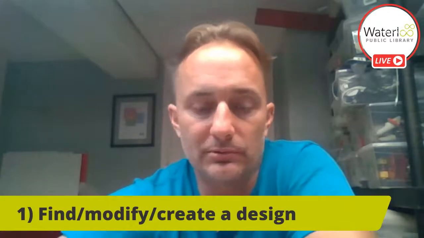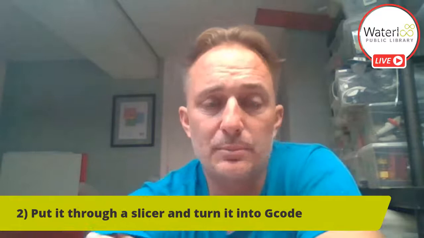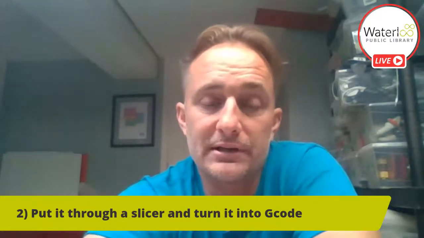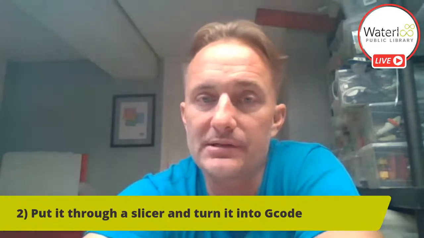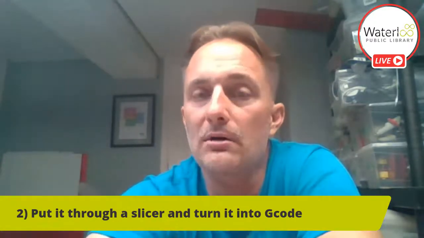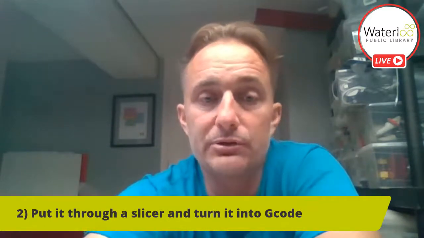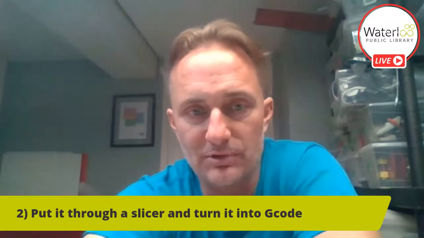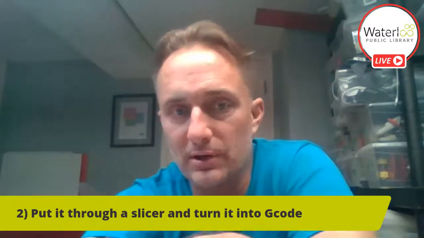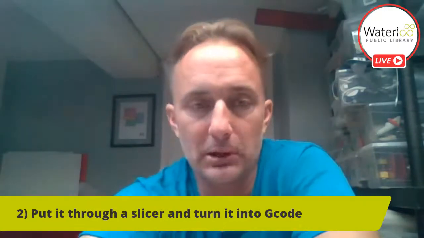Step number 2 with 3D printing, after you have your design, you're going to have to put it through what's called a slicer and turn it into G-code. A slicer is a piece of software that can take various 3D design model files and turn it into code that a 3D printer can use. Now, it isn't always a straight up simple thing. It isn't just drag and drop, take your model, put it in the slicer, and it spits out something. You have to enter certain variables and things.